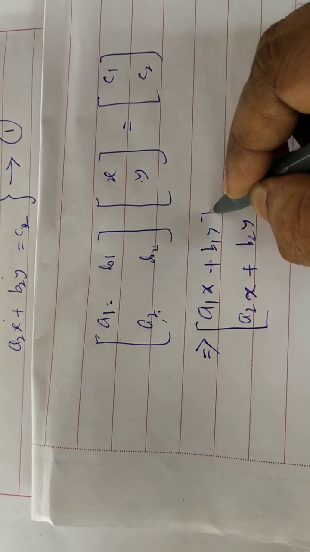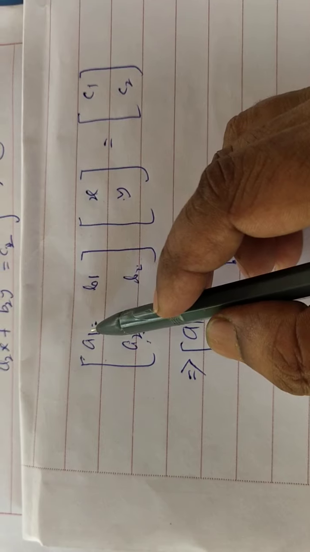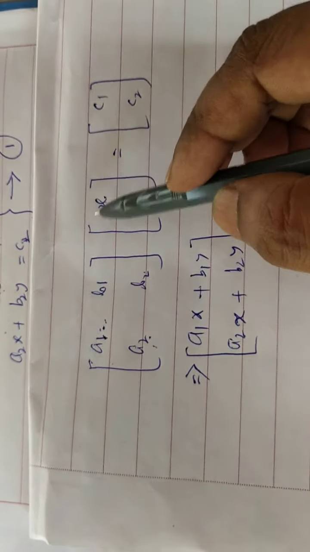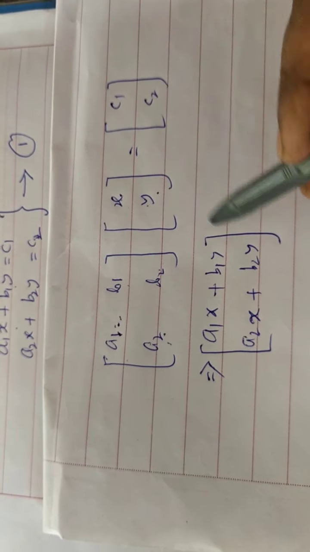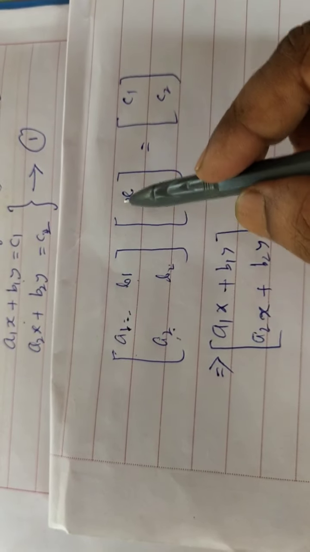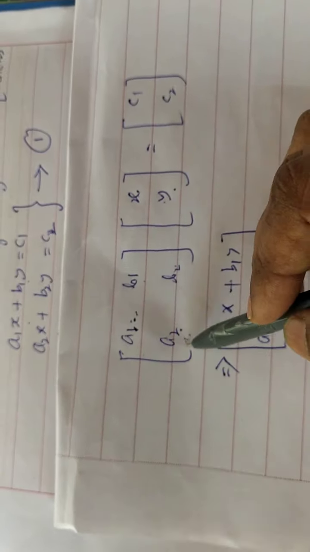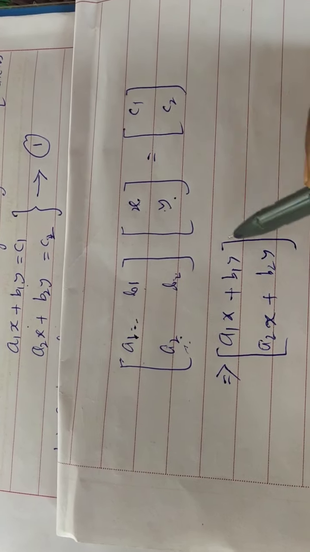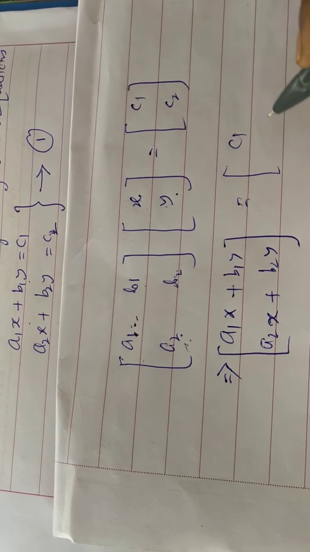So matrix multiplication is like that. First row first column, a1x plus b1y, there is no other column, so no need to go further right. Then you take the second row, a2x plus b2y. So finally this is the product of these two matrices, equal to c1 c2.